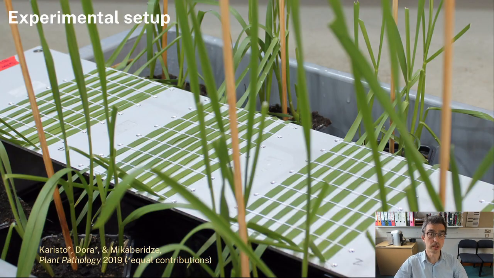So we devised this original experimental setup in a glasshouse under controlled environmental conditions, where we had those metal plates on which we attached those leaves with elastic strings. These were second leaves of young wheat seedlings.